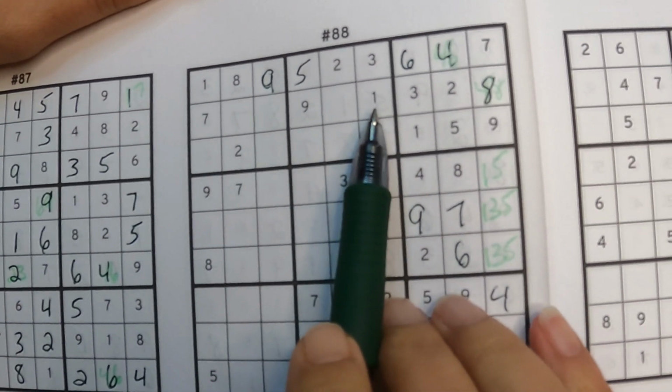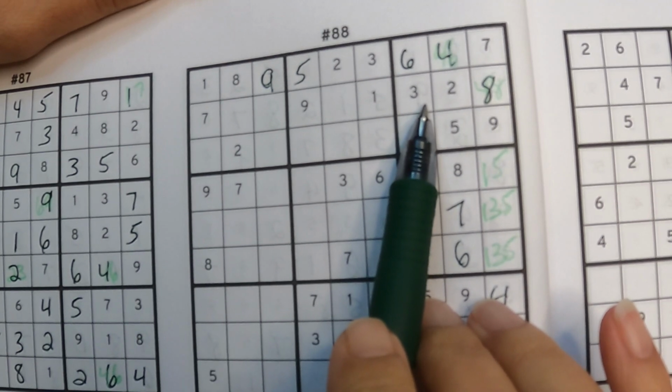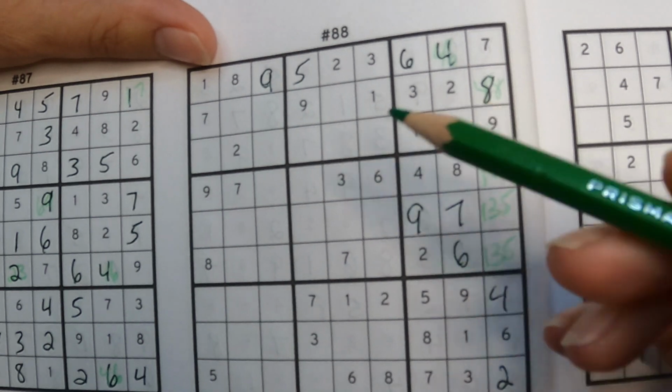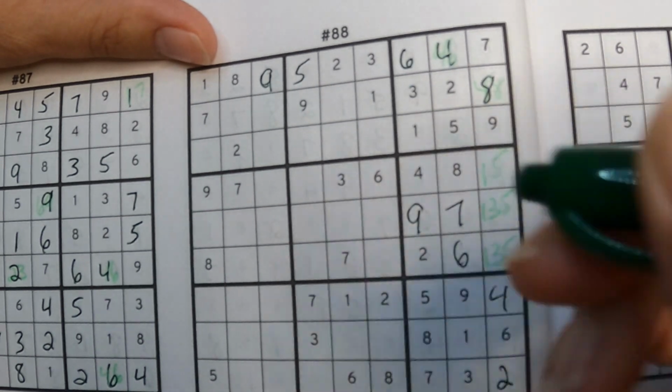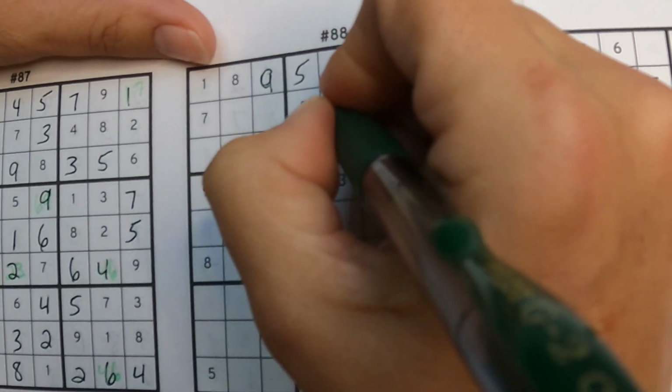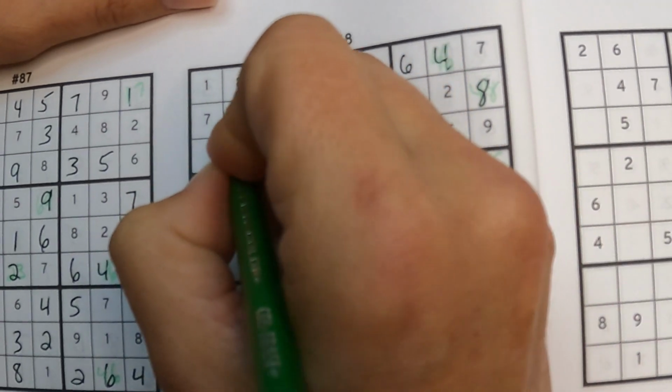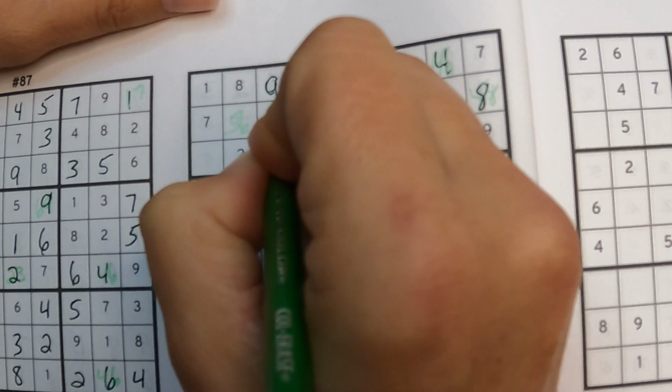For this row, we've got 1, 2, 3. We're missing 4, 5, and 6. We got a 5 and 6 here, so this is our 4. But no help here, so 5, 6, 5, 6.